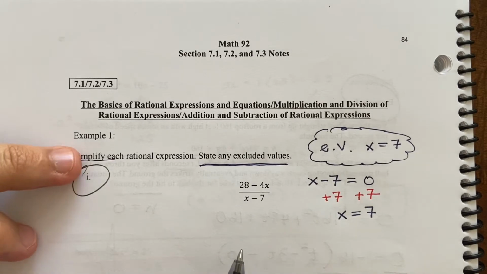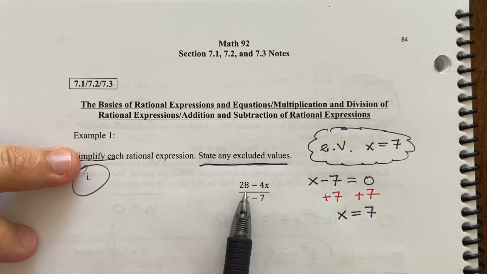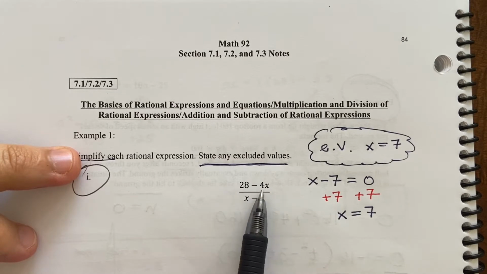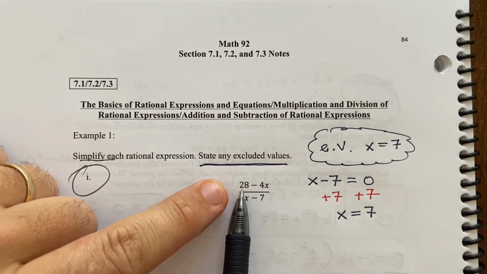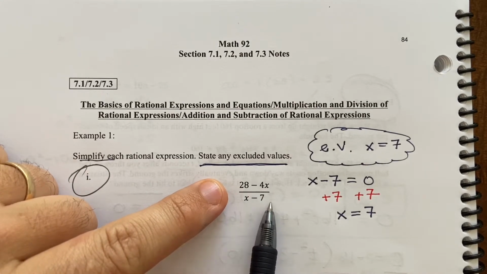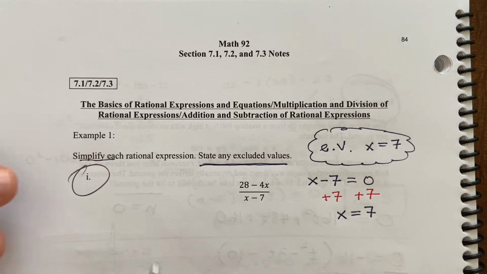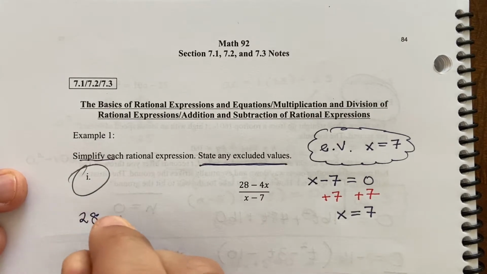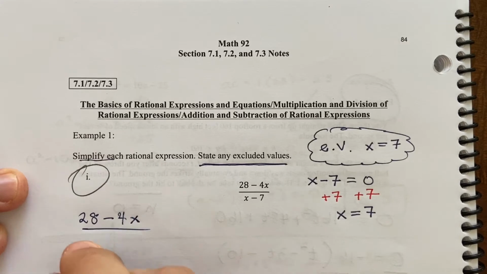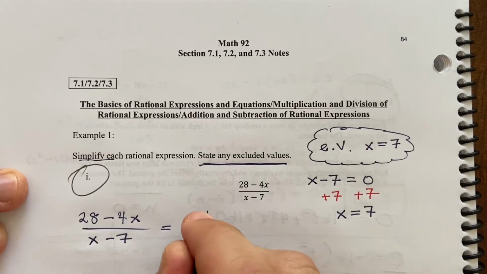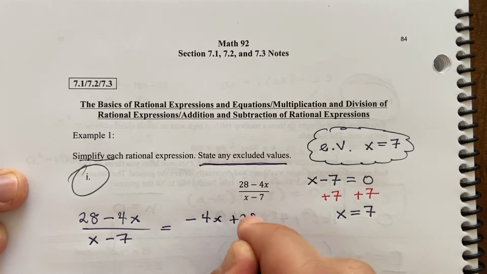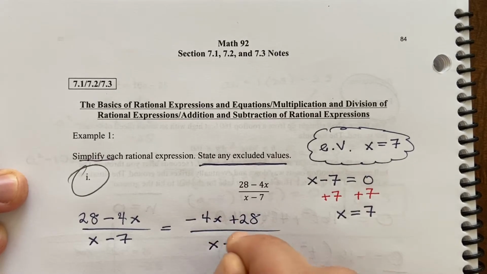Now for the simplify part. I'm going to factor the GCF out of the top. Maybe something I'll do even before that is get the x's first, just to get the order right. So 28 minus 4x over x minus 7 is exactly the same as negative 4x plus 28 over x minus 7.